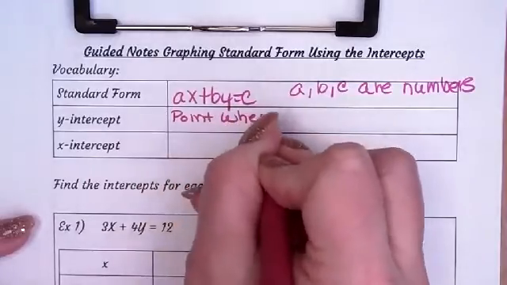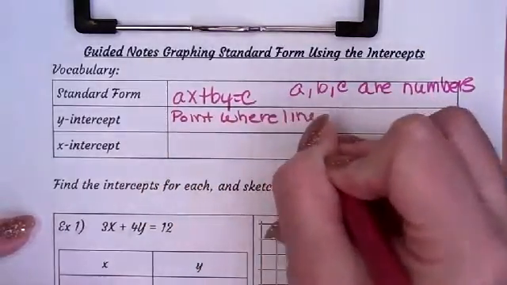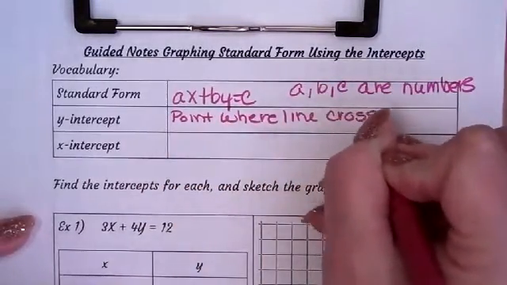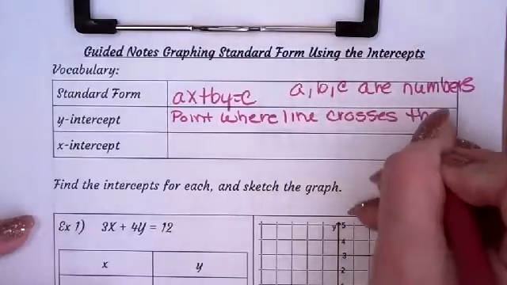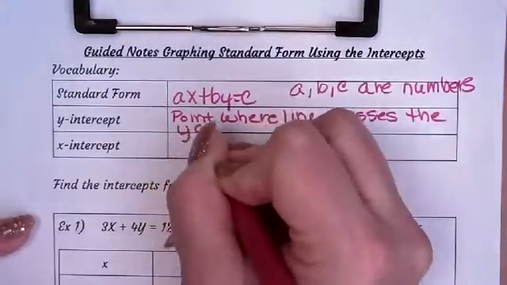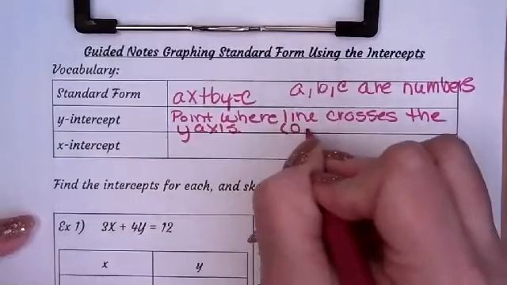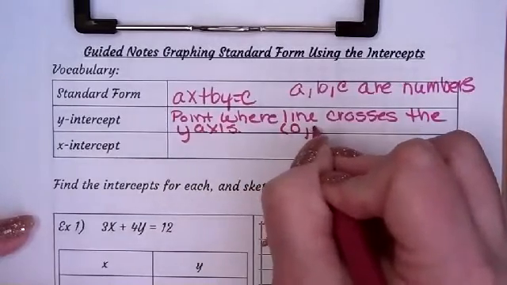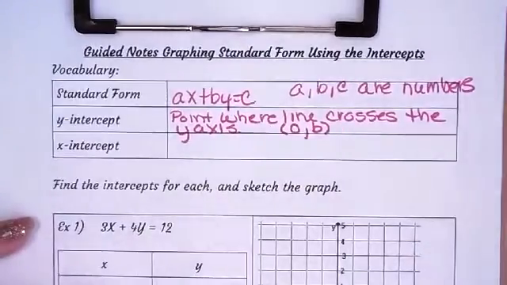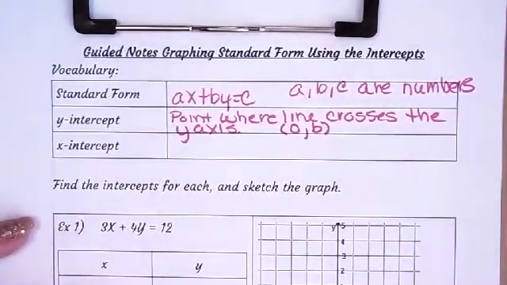Now, your y-intercept is going to be the point where the line crosses the y-axis. Now, what's important about this is that that point is always going to have an x value of 0. We call the y value in that point lowercase b, okay?